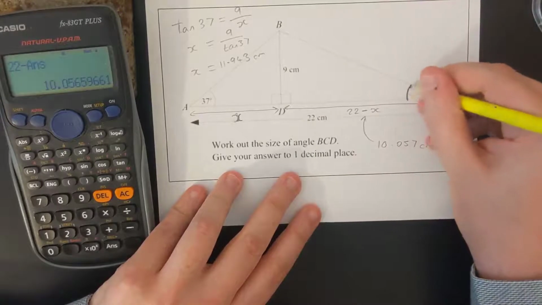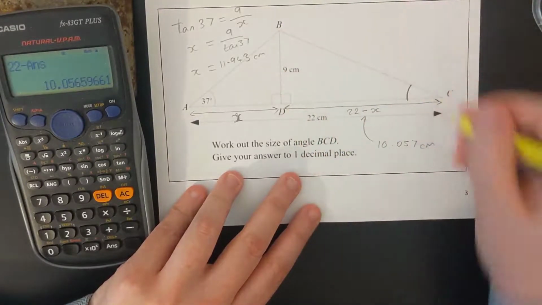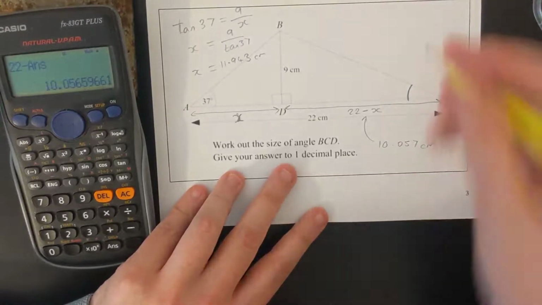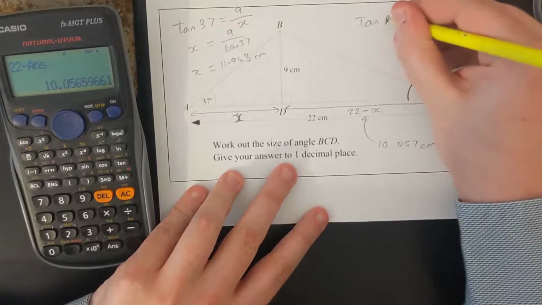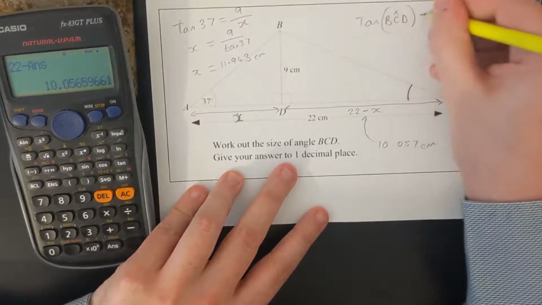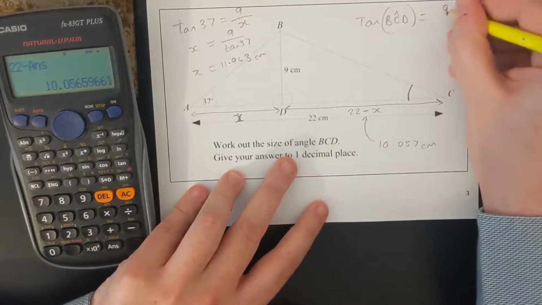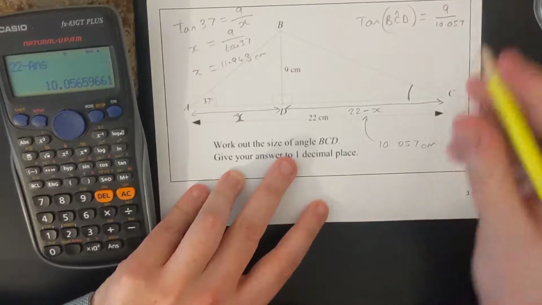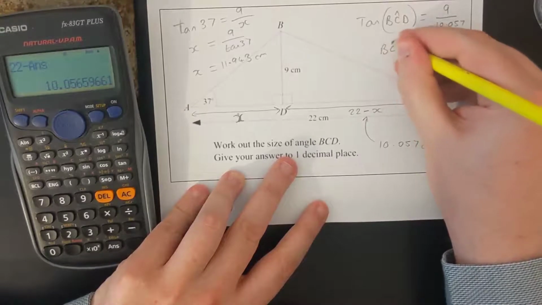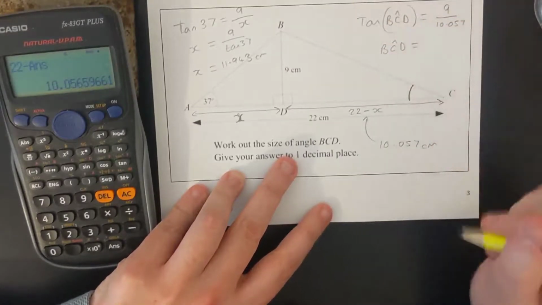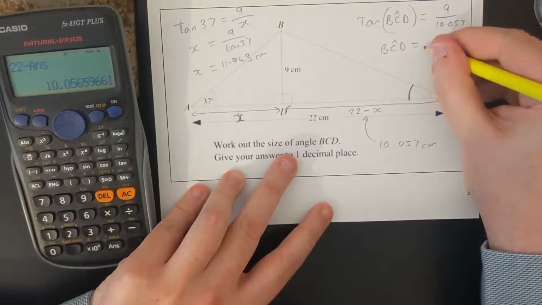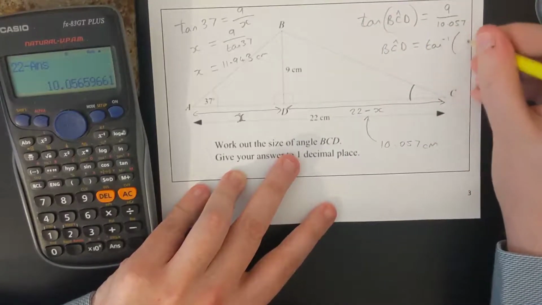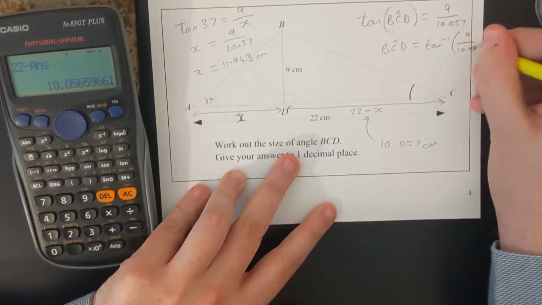And then I want my angle, I've got my opposite, and I've also got my adjacent. SOHCAHTOA, again, going to be tan. Tan of the angle I care about, BCD, is equal to my opposite, 9, divided by my adjacent, 10.057. So BCD, again I need to do inverse tan of both sides, is equal to inverse tan, or arctan, of 9 over 10.057.